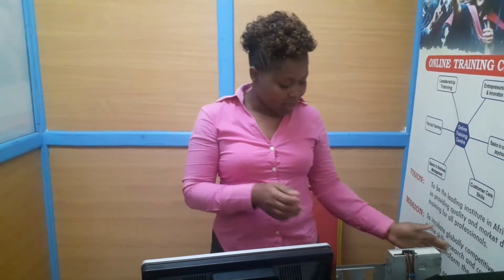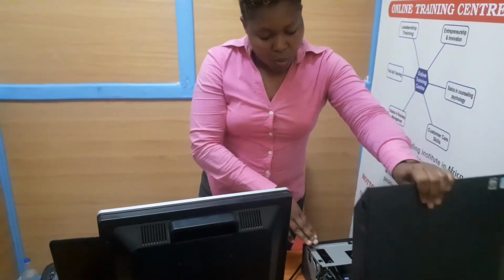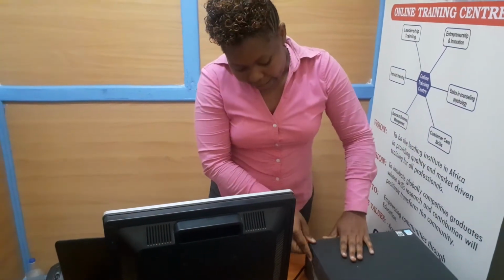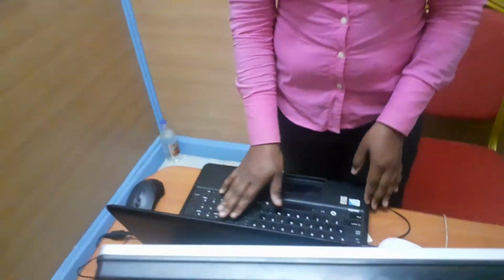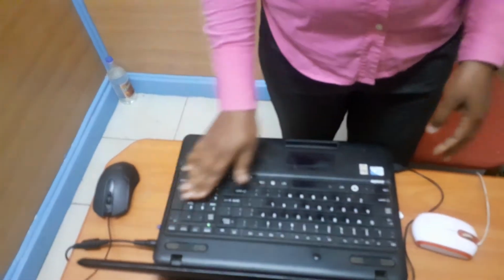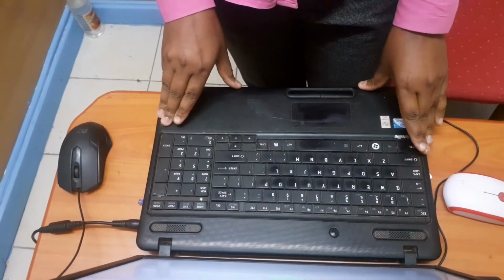We have other things that are not here for the input devices. We have something we call the joystick. We have something we call the light pen. We have a variety of them. And for those who are using laptops, the keyboard for the laptop looks like this. This is the keyboard for the laptop.